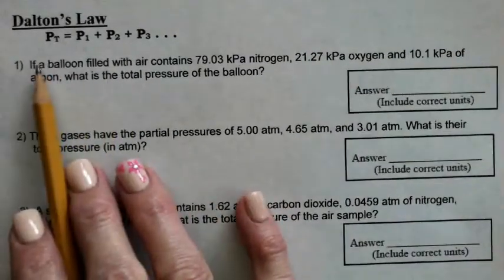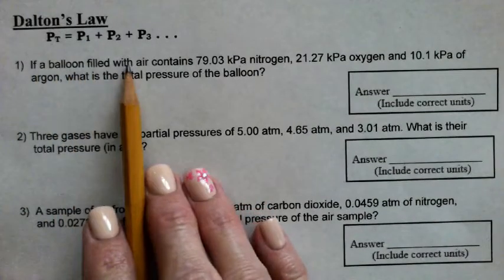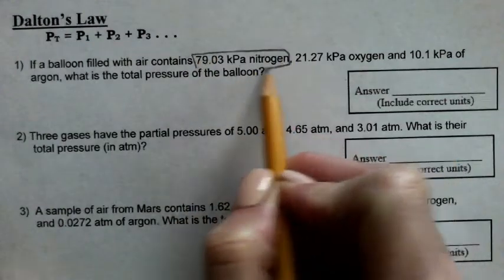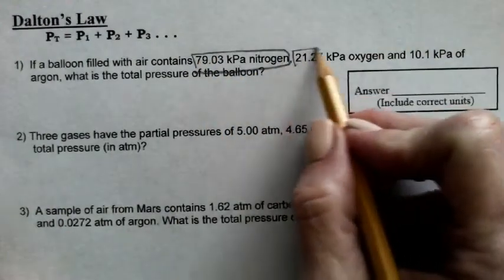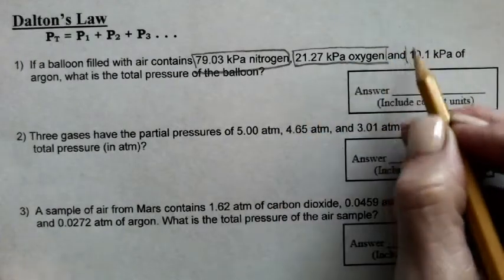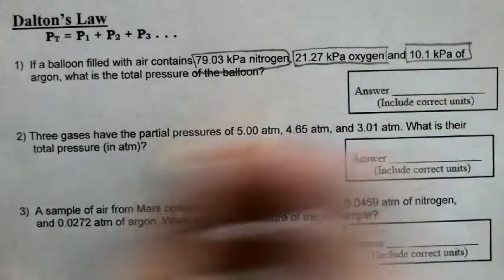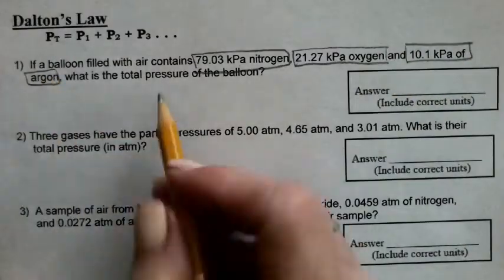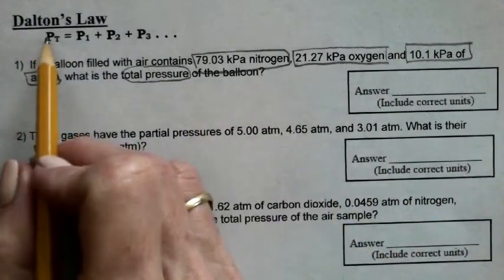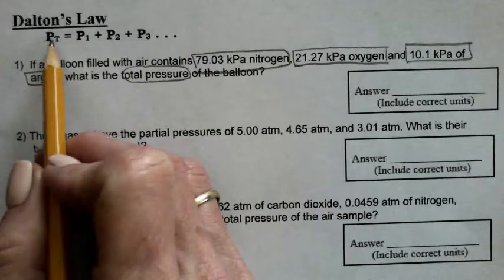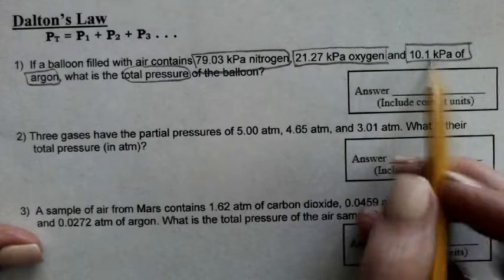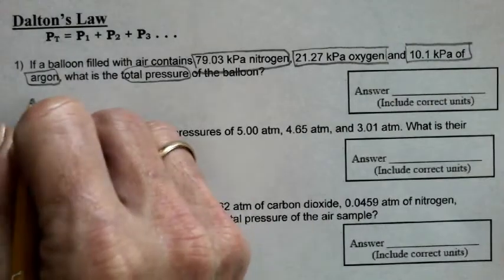So let's get started. If a balloon filled with air contains 79.03 kilopascals of nitrogen, 21.27 kilopascals of oxygen, and 10.1 kilopascals of argon, what's the total pressure? That's what I'm looking for. So total pressure is PT, and the way that I find PT is by adding all of the pressures together. Really is that simple.